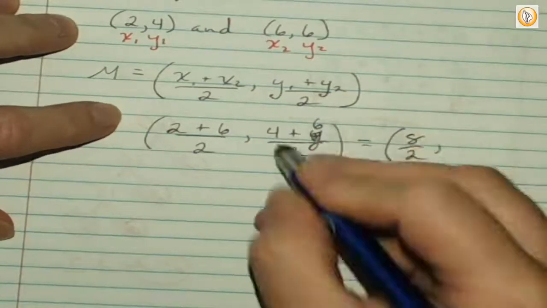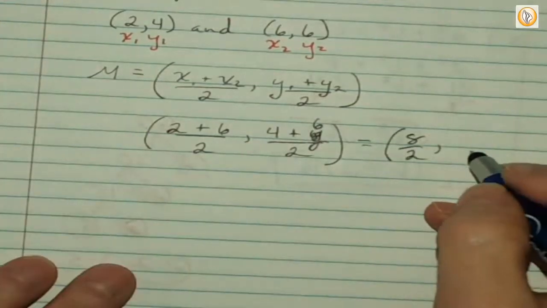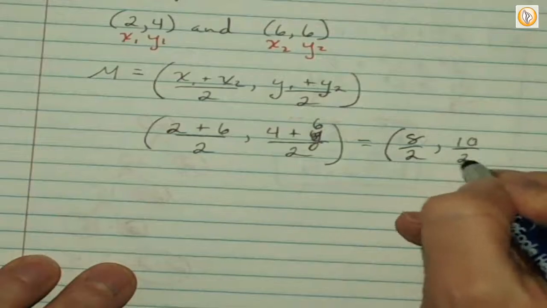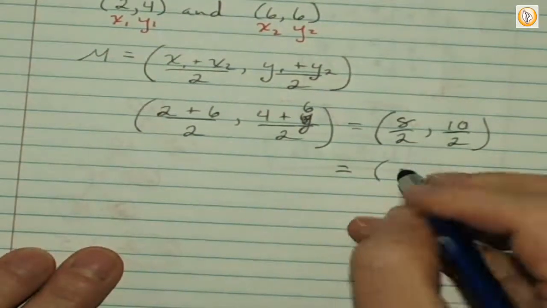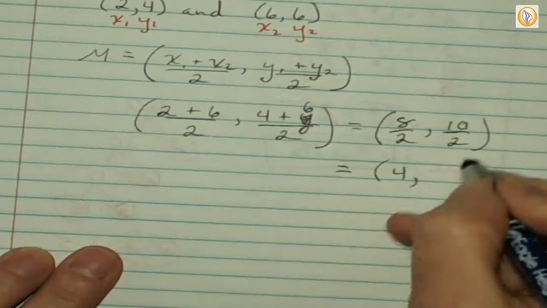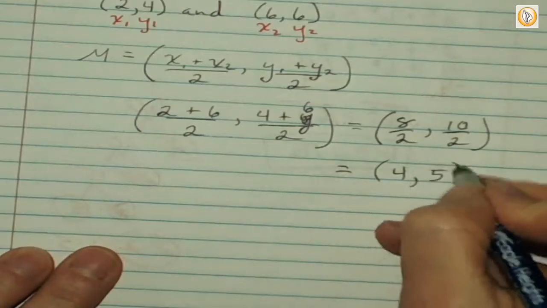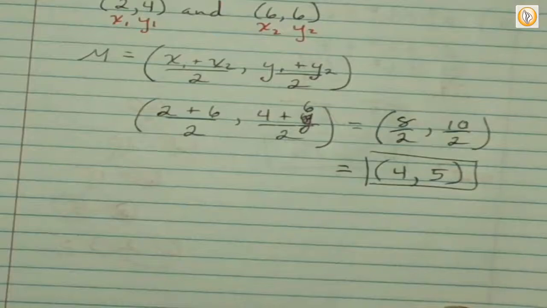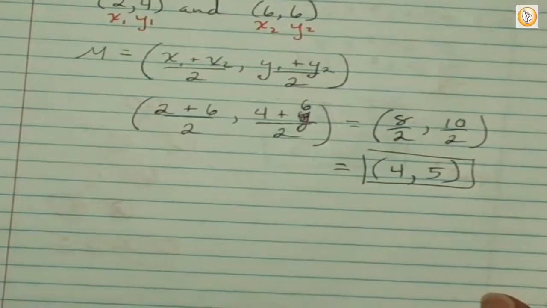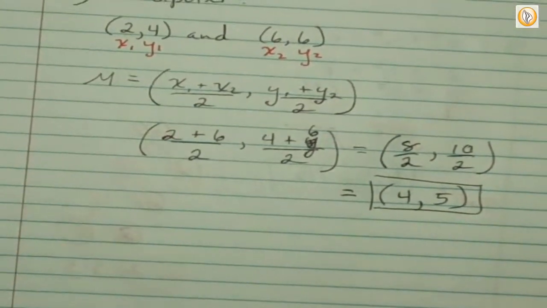What is 4 plus 6? 10. All right. What is 8 divided by 2? And 10 divided by 2? And there's your answer. Midpoint's like the easiest one. Any questions? Everyone got it? I'll let y'all write it down.